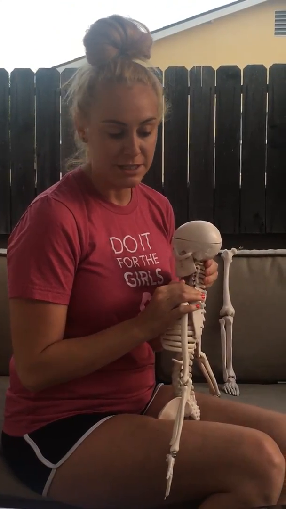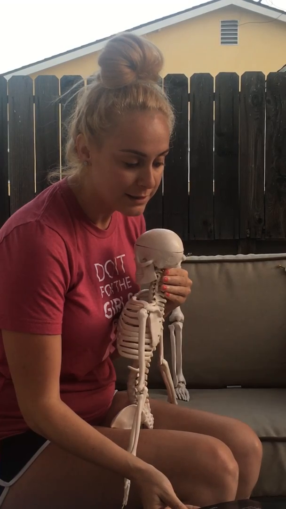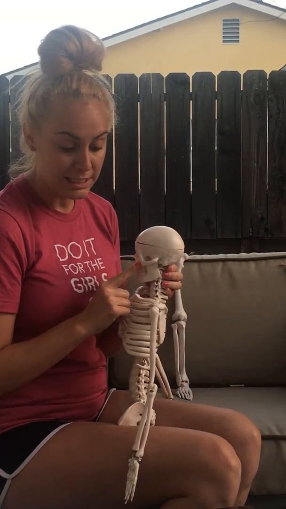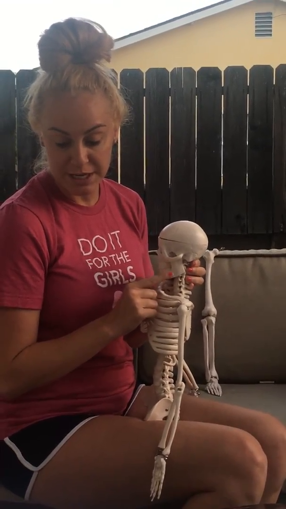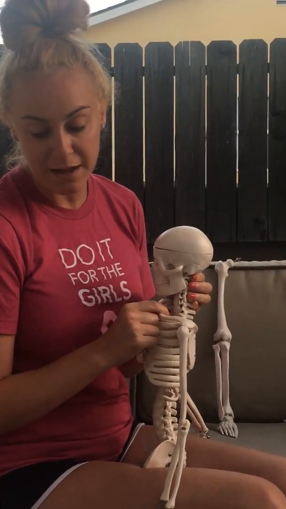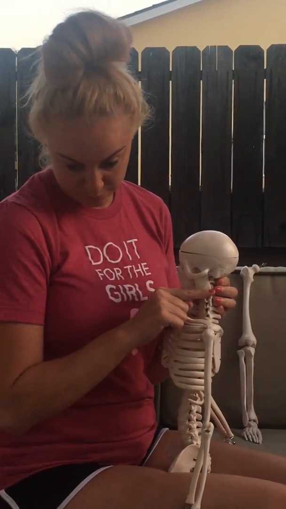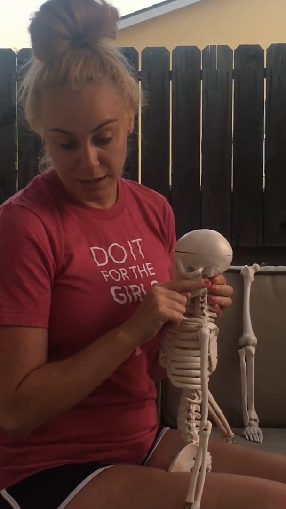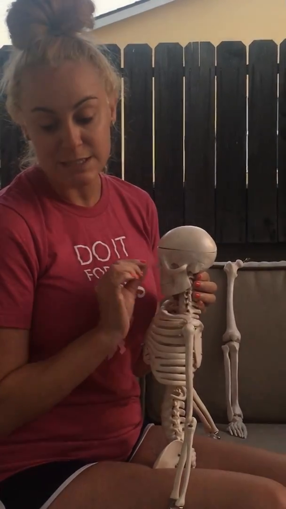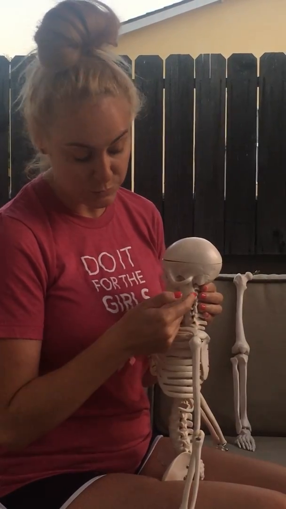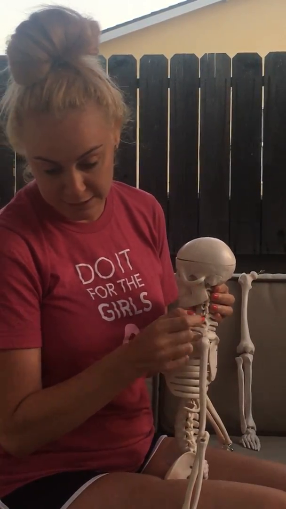Okay, the Crista Galli is here, which projects from the cribriform plate of the ethmoid bone. The small olfactory nerve fibers pass through the holes of the cribriform plate, which you can find on the inside here.